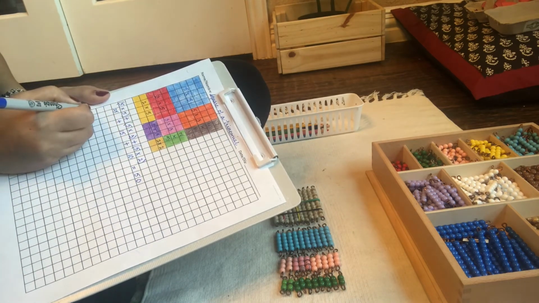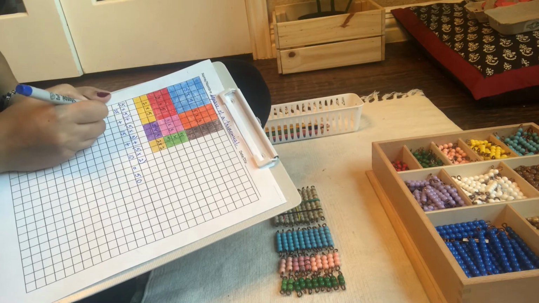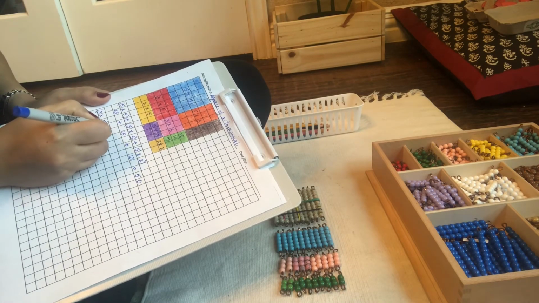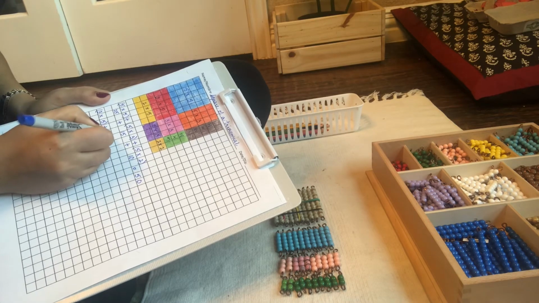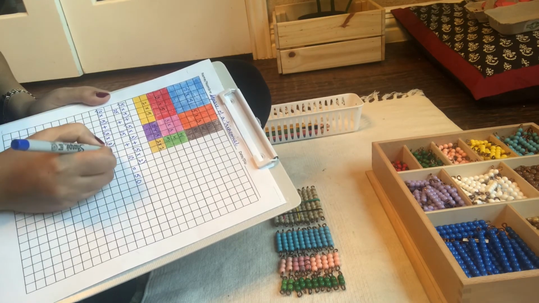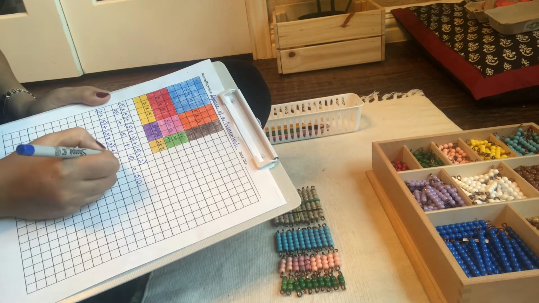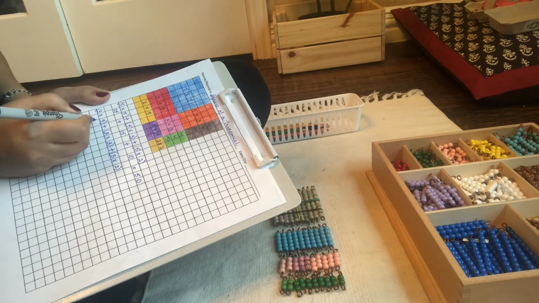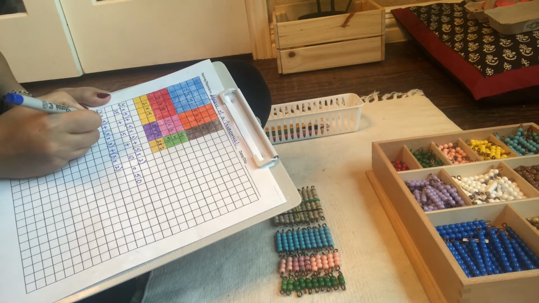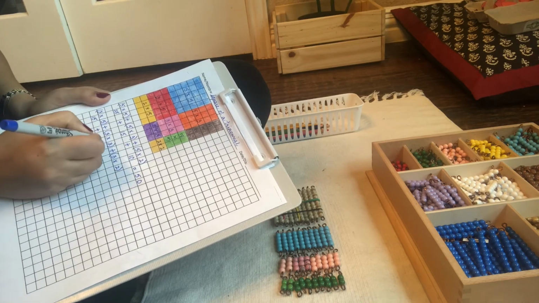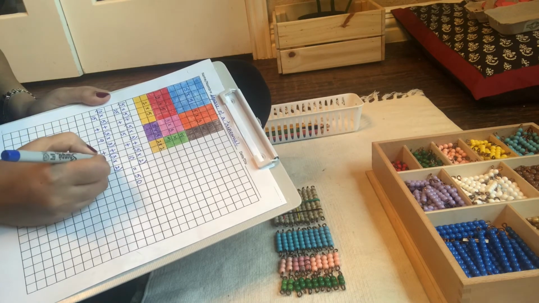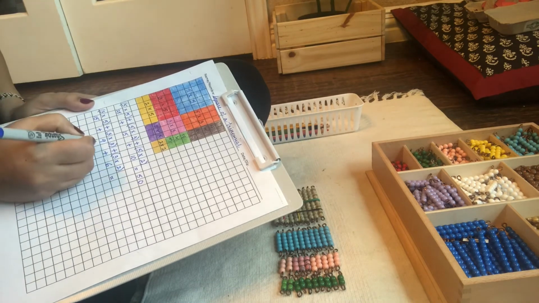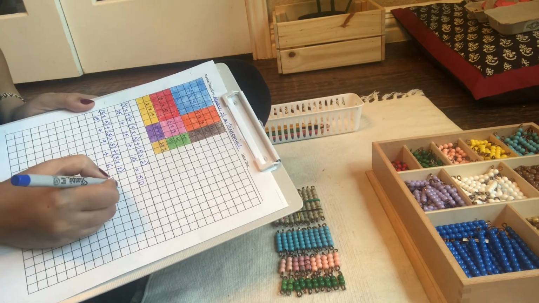Let's get to our next one. 3 times 5 plus 3 times 3 plus 3 times 2. 3 times 5 is 15, plus 3 threes are 9, plus 3 times 2 is 6. 15 plus 9 plus 6 is equal to 30.